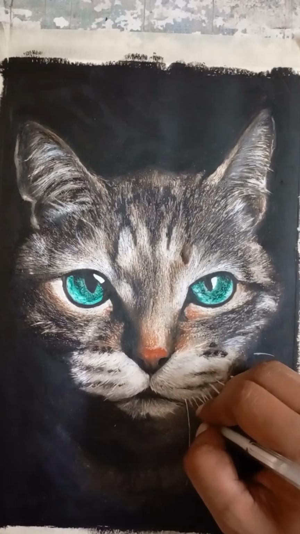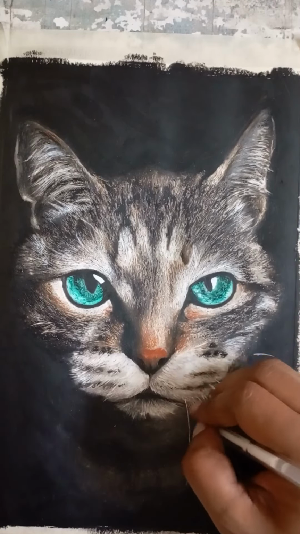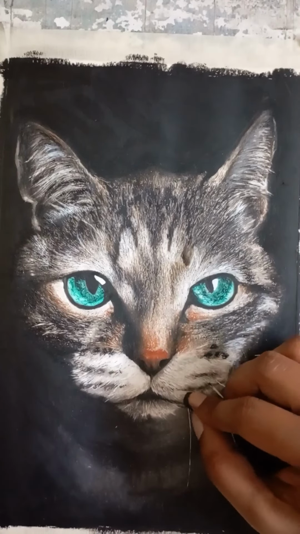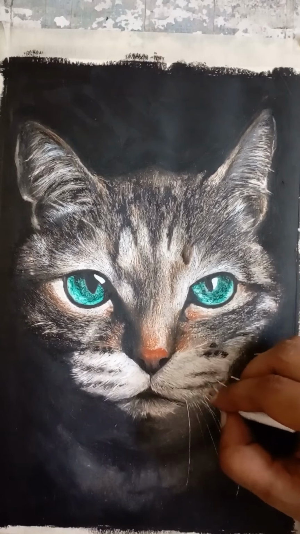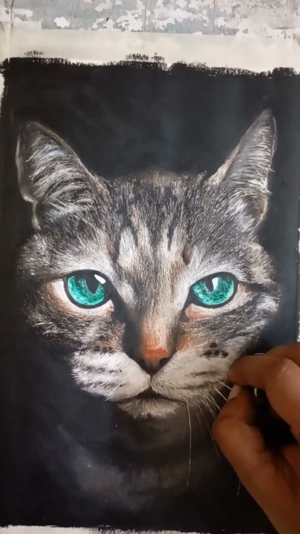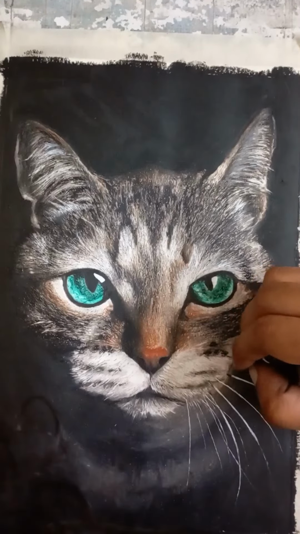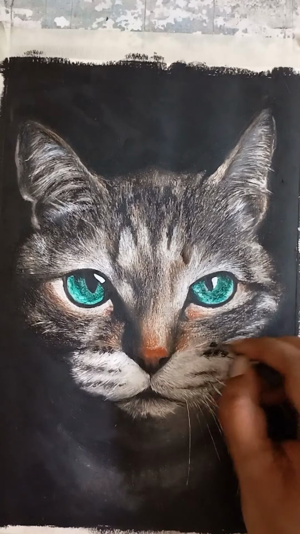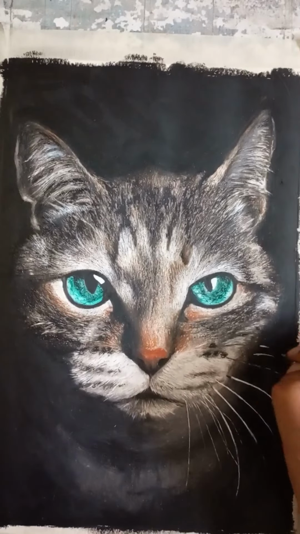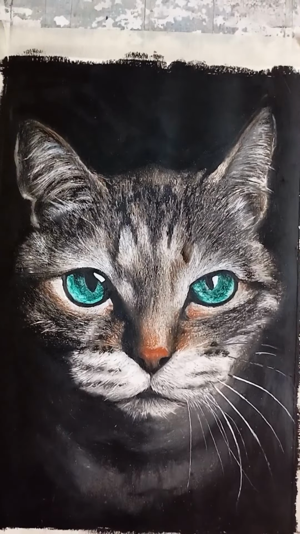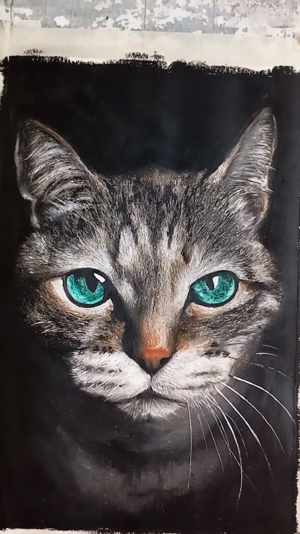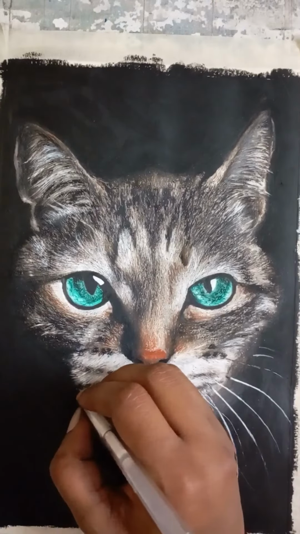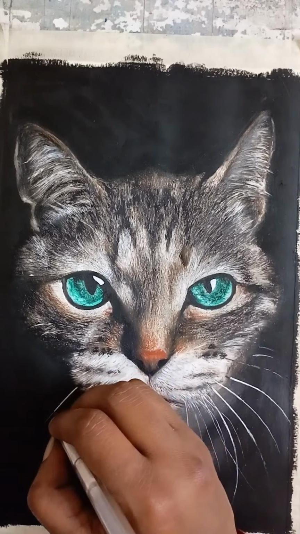White pens don't work very well on oil pastel. With a little bit of pressure it goes inside the layer and it won't create anything out there. So it is very necessary that the tip of a white gel pen or whitener, whichever you are using, is just gliding over the surface.